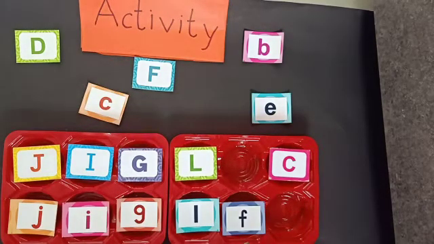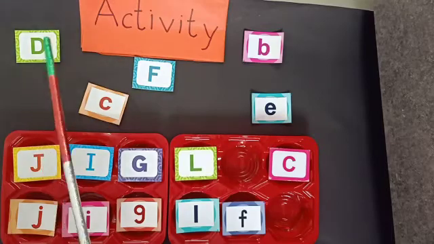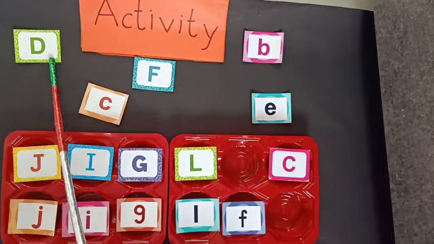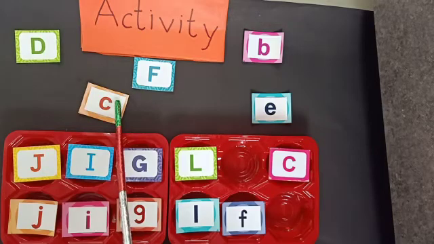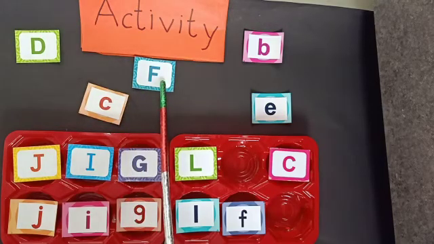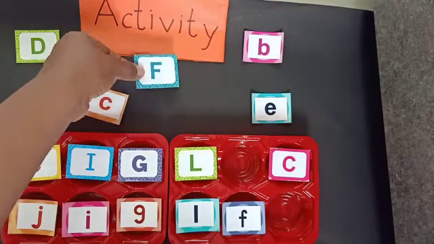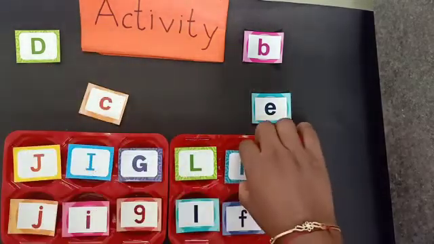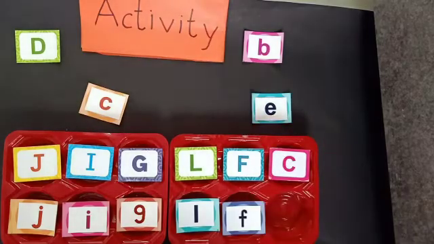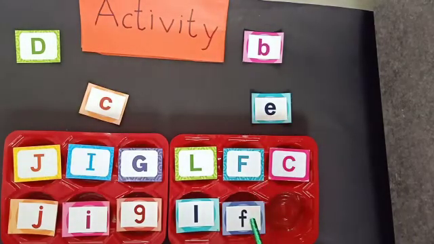Now tell me children, which alphabet is this? This is small f, right? So what we will keep here? We will keep capital F here. So let us search for capital F. Is this capital F? No. Is this capital F? No. Is this capital F? Yes. So we will take capital F and place it above small f. Capital F, small f.